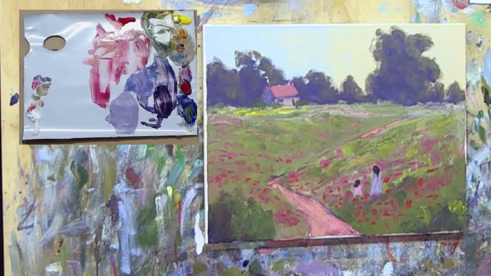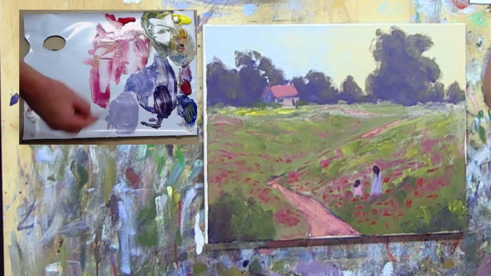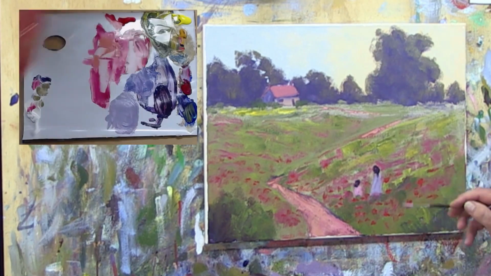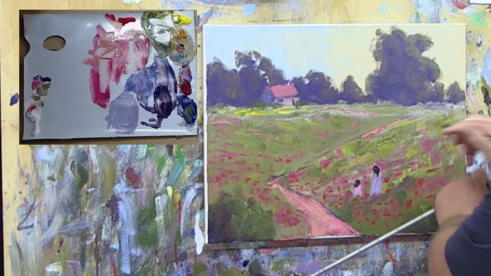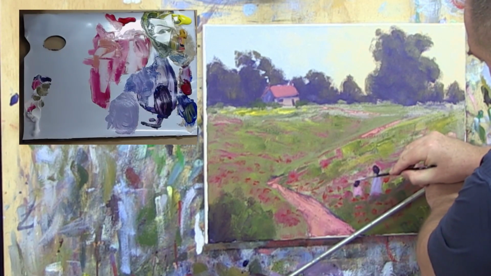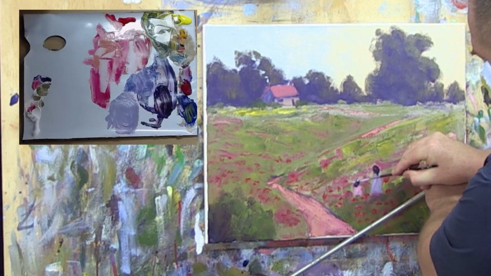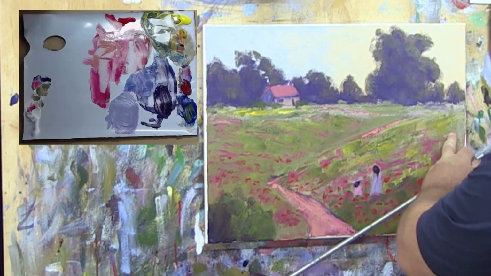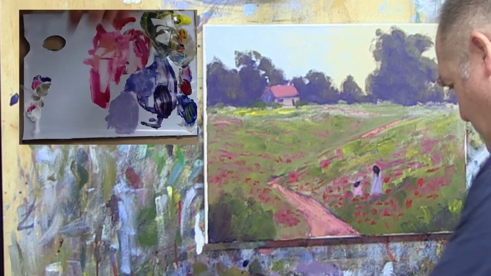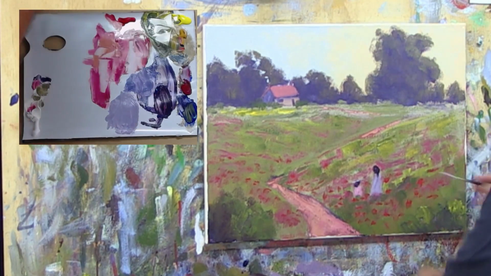Okay, so I am thinking now that we'll just get a little bit of extra work into these two ladies. So I'm going to take this mauve tone, and what I'm doing is just putting in her hat. I don't know if that mahl stick's actually helping, so pop that out of the way.